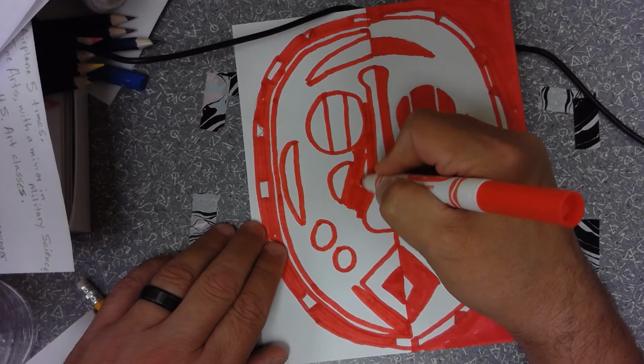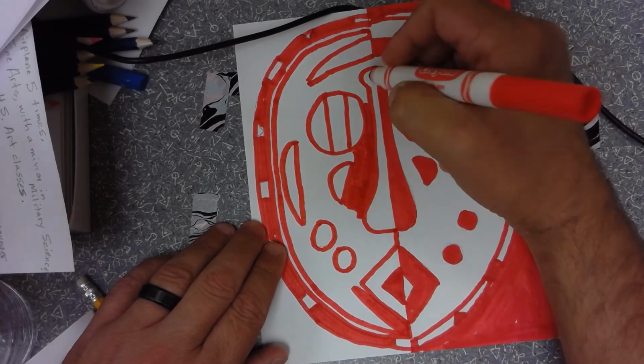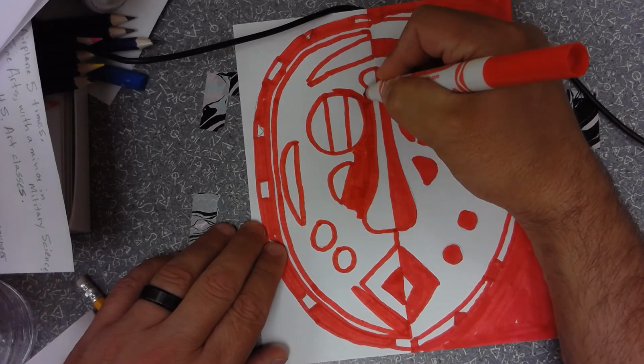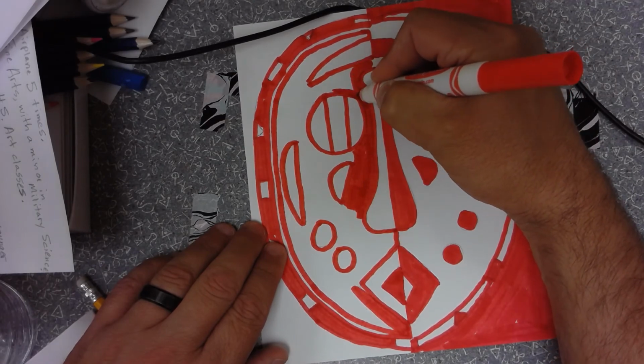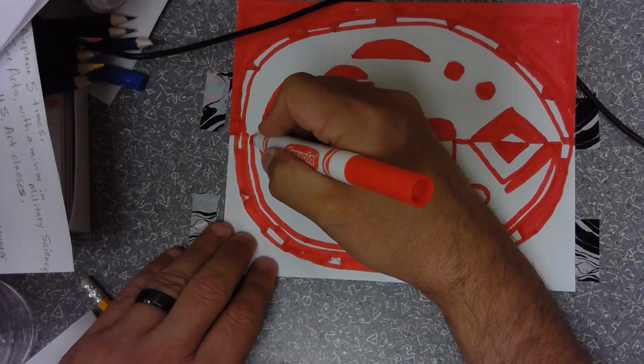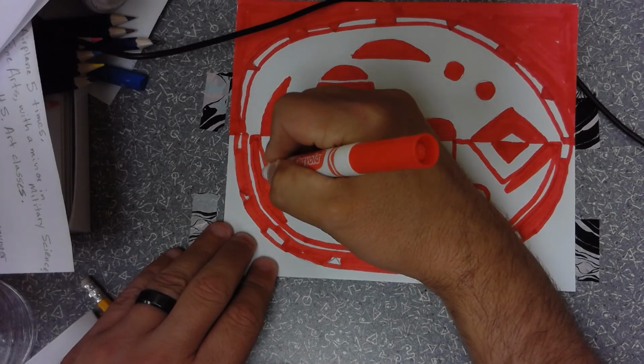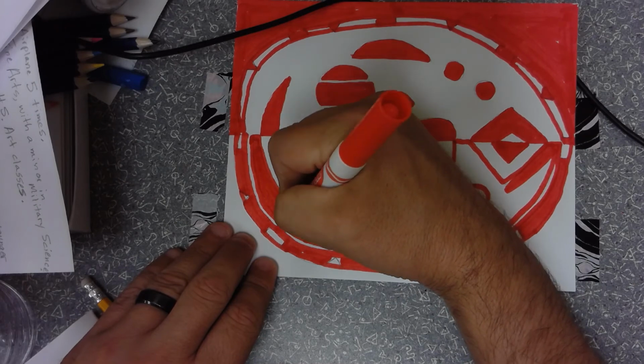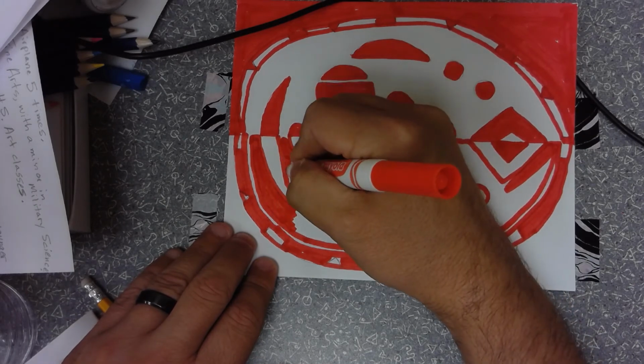It'll take you a little bit of time, but you'll be left with a really cool looking positive and negative space artwork. And notice too that I turn my paper every now and then, so it's easier to color.